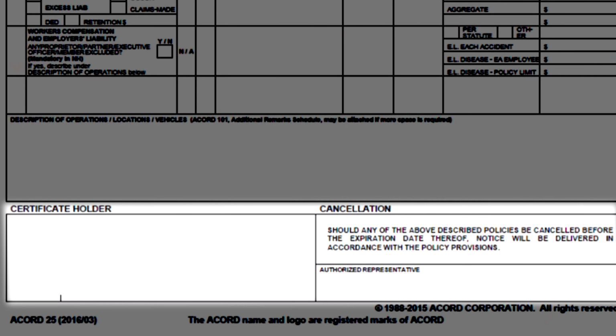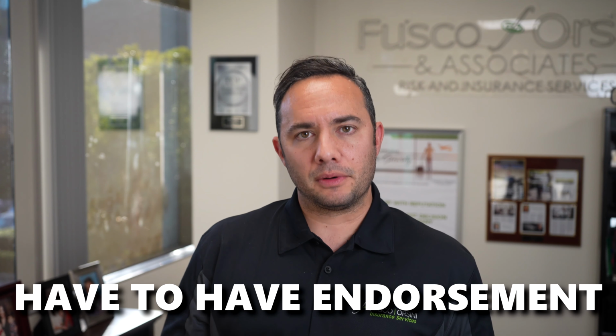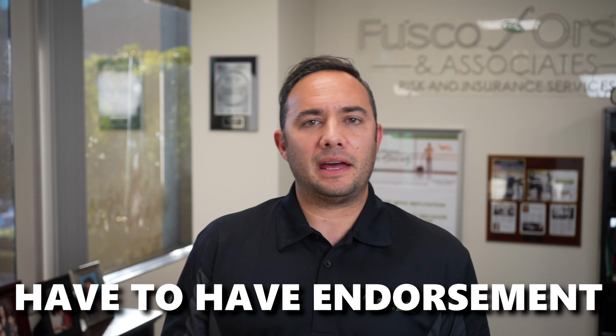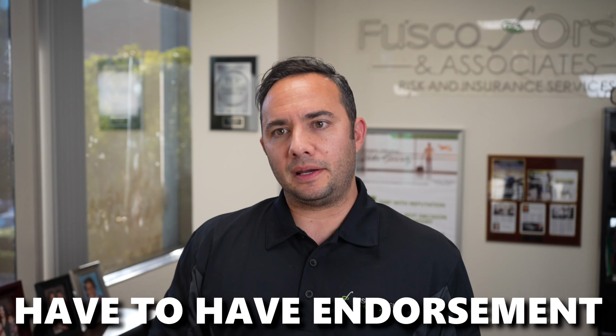You'll see the standard language for cancellation and then a signature. Make sure it's signed by the office producing the certificate. And again, if you're an additional insured, you have to have an endorsement. The ACORD 25 doesn't provide that endorsement. It's just basically a cover letter that says an endorsement is to follow. Whether you're specifically scheduled on that person's policy or if it's a blanket, either should be attached behind this with all the language inside the endorsement and how the endorsement and the coverage applies to the additional insured.